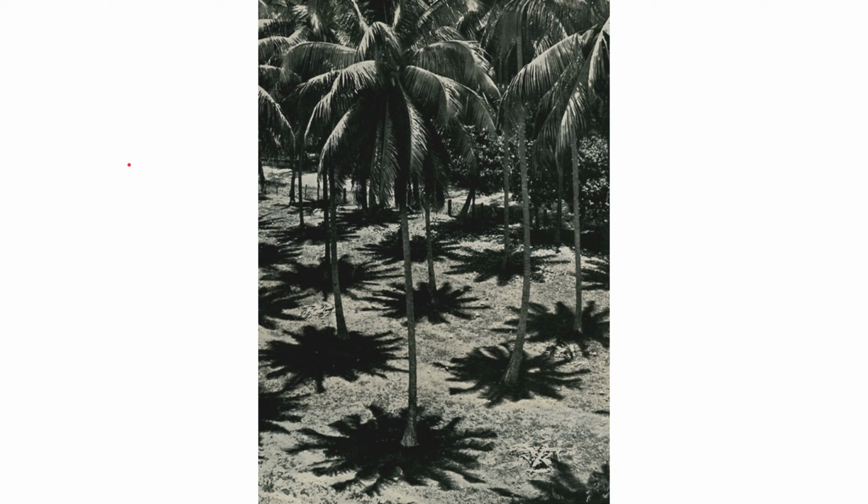And here is a shot of palm trees with the sun directly overhead. So it could be at the equator on the equinox. It could be the Tropic of Cancer on the June solstice. Could be the Tropic of Capricorn on the December solstice. But in any event, you can tell from the shadows that the sun is directly over these palms.